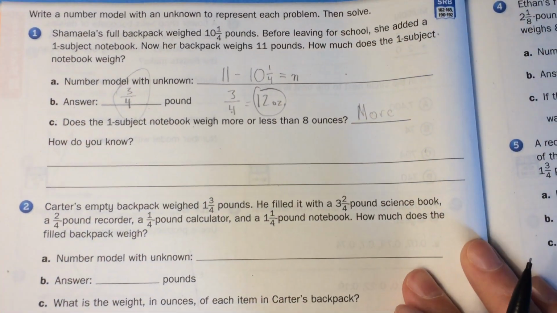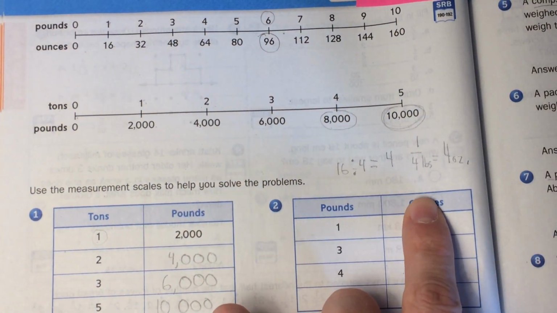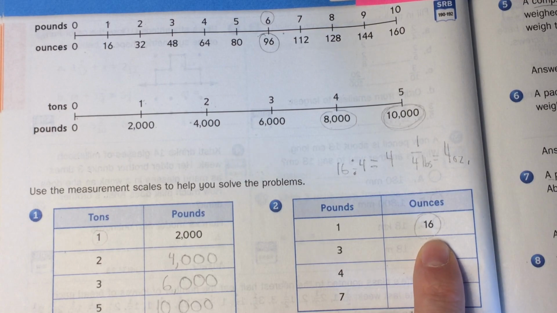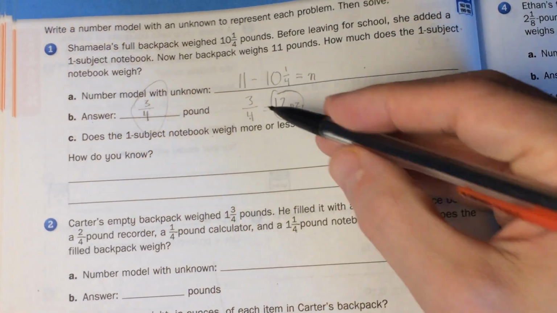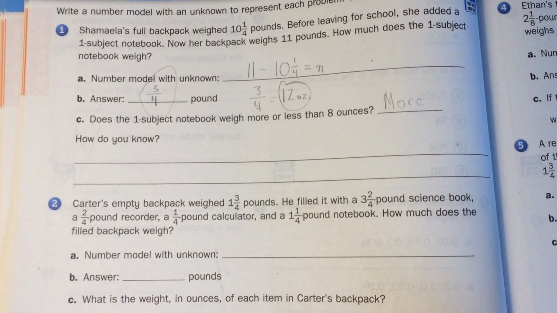And how do you know? I'm going to let you explain that. You can take another look at 6.6 and how we broke this down. We broke the 16 ounces into 4s because we're dealing with fourths, and we were able to find the solution from there.